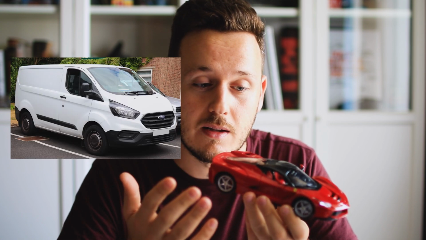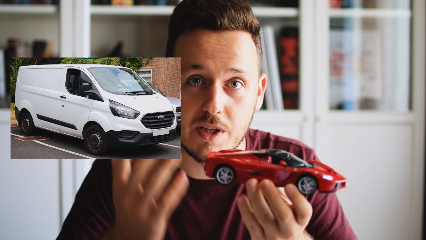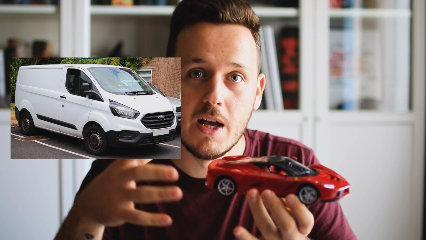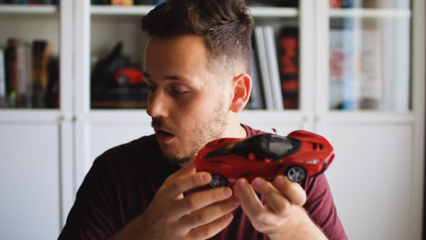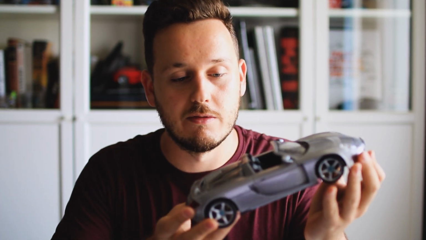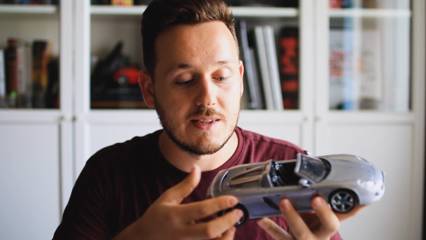If you compare Ferrari LaFerrari to a very boxy van, you would see the difference. It's a very flat volume, like one box volume. But on other cars, like here I have Porsche Carrera GT, one of my favorite cars by the way, you can see many different volumes going on. A little bit more flat, a little bit more simple compared to a LaFerrari. And today I want to show you how to add these volumes, how to think about these volumes in a better way.